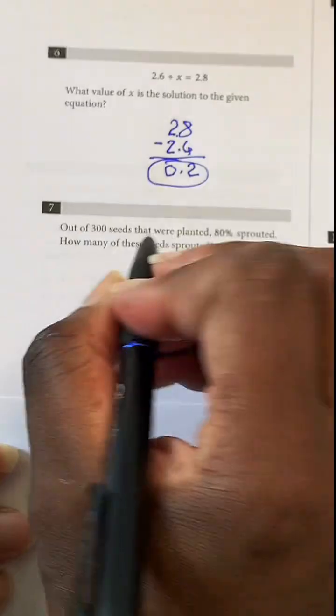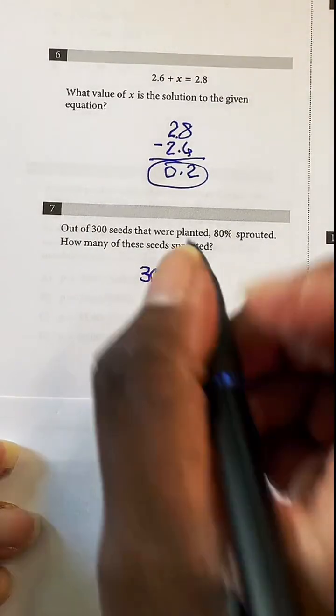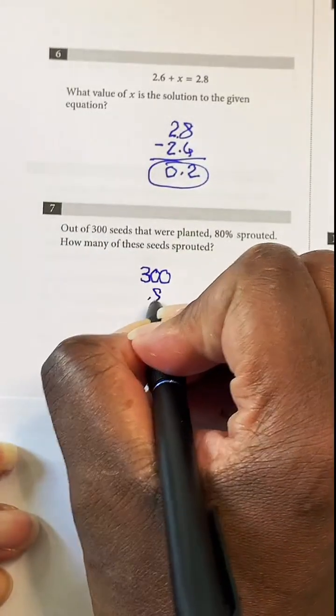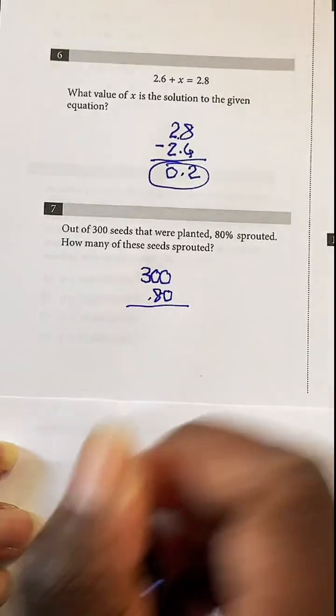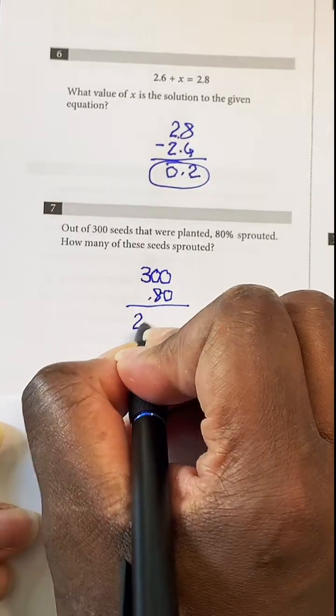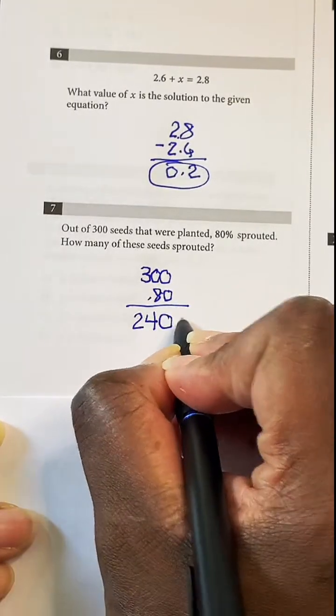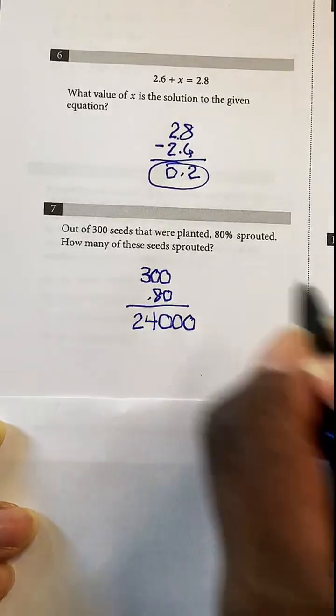That's it. So if we're looking at a total of 300 of those seeds, we want to know how many. So we got 0.80. The easiest way for me to do it is 8 times 3, which gives me 24. And then I have 3 zeros that come into play.